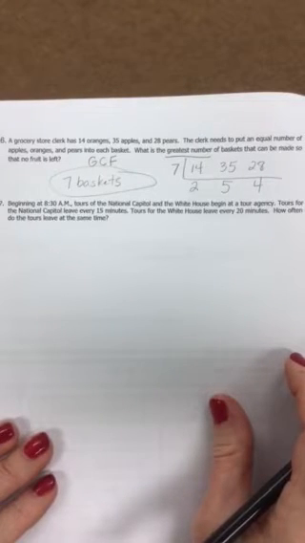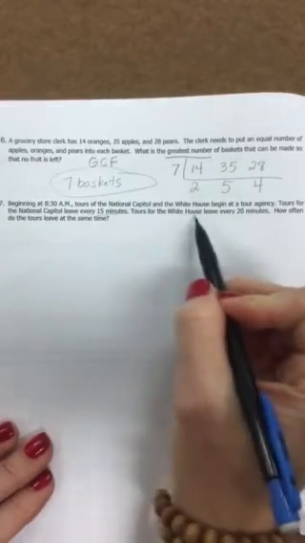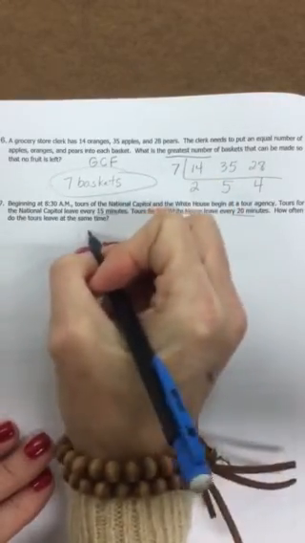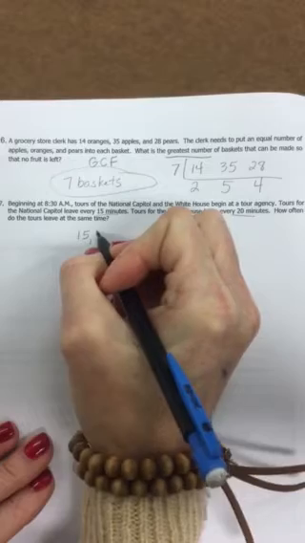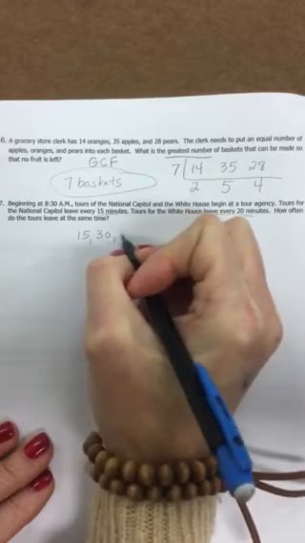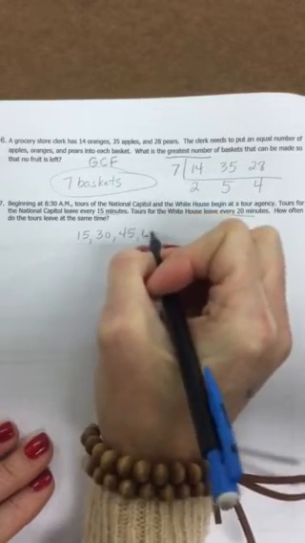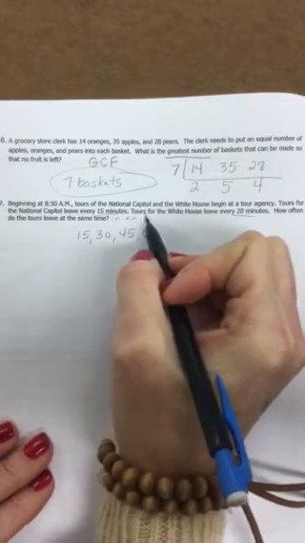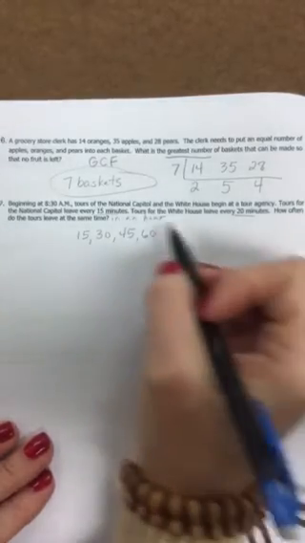The next one, if you've already read it, it's basically they're taking tours and they're leaving every 15 minutes from the Capitol and 20 minutes from the White House. How often do they leave at the same time? So you're leaving every 15 minutes. So 15 minutes, another 15 minutes would be 30 minutes, 45, and 60. And I think this should say in an hour because you have to have a stopping point.